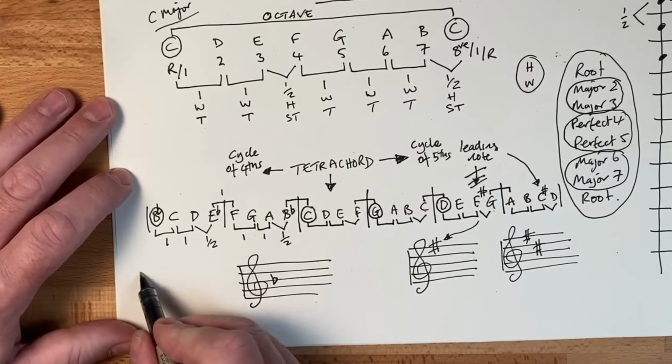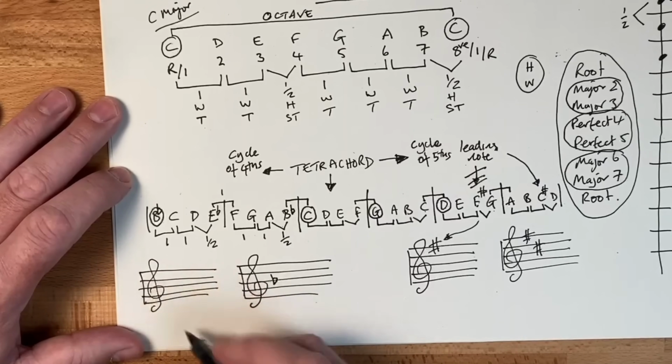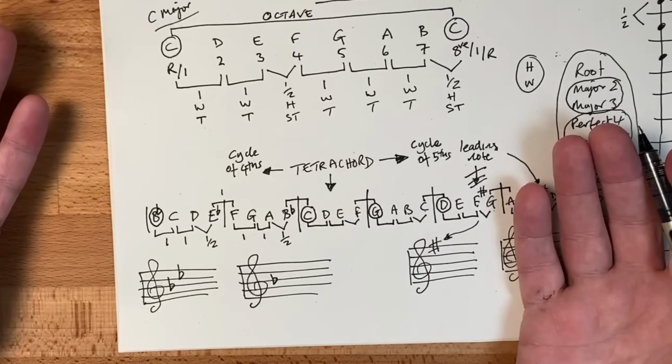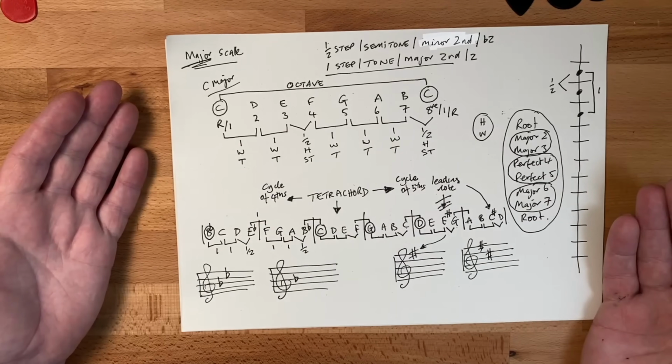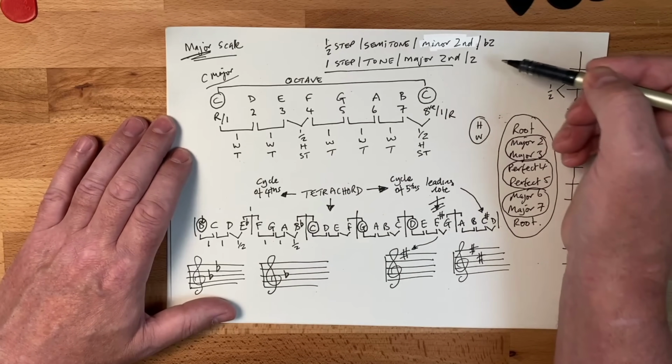If I need the key signature now for B flat major, then all I need to do now is add B flat, battle ends, and there you go. That tells me my flats. This is how tetrachords tie into that major scale, how you understand the major scale, how you understand these synonyms.